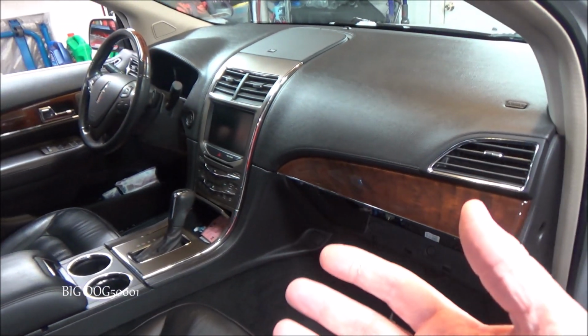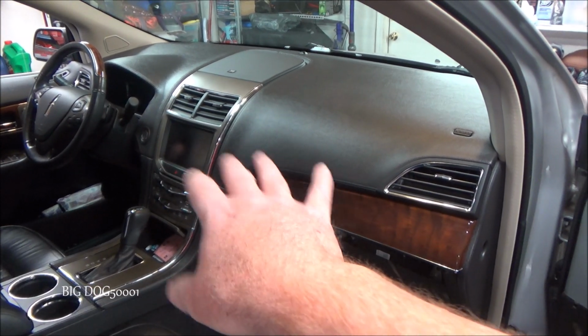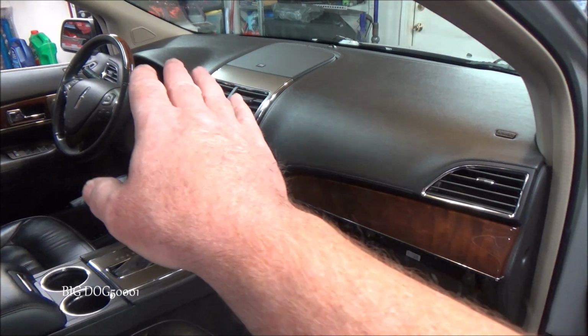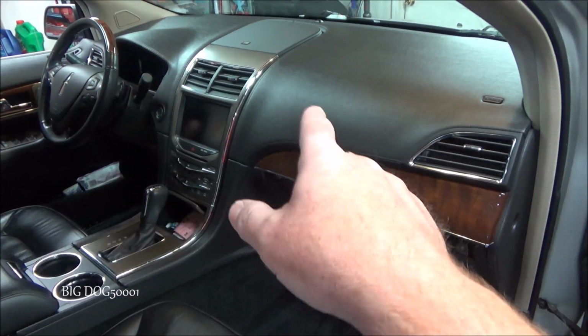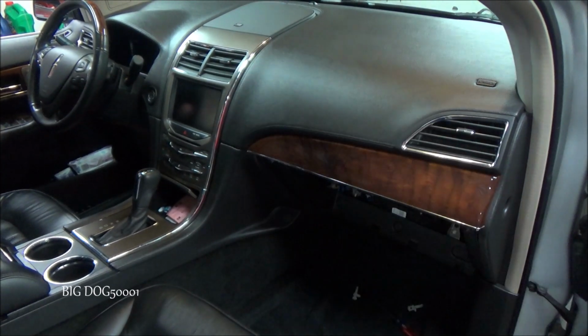Alright, I've seen an issue come up a lot in comments, and the issue is basically uneven heating and cooling from the HVAC system. What I'm talking about with uneven cooling is hot on one side and cold on the other. It doesn't matter which one is which. It could be hot on that side and cold on this, or vice versa. But that's what we're going to talk about today.